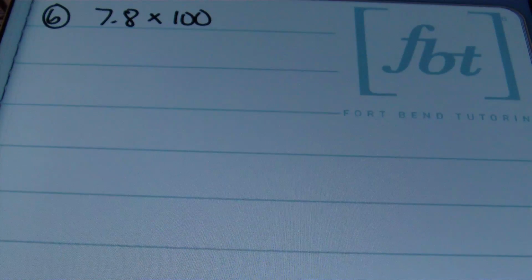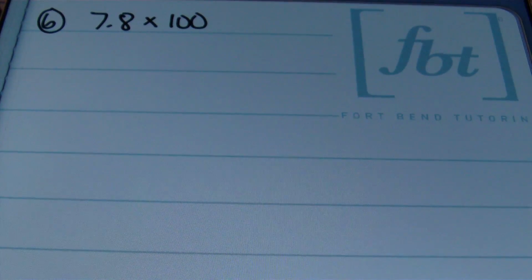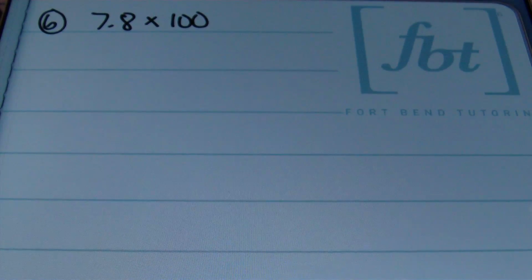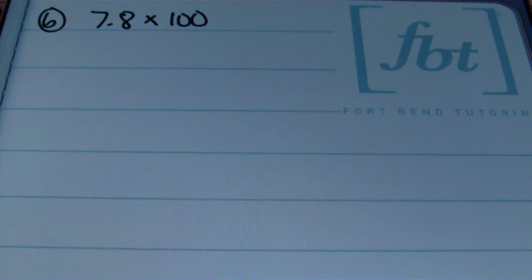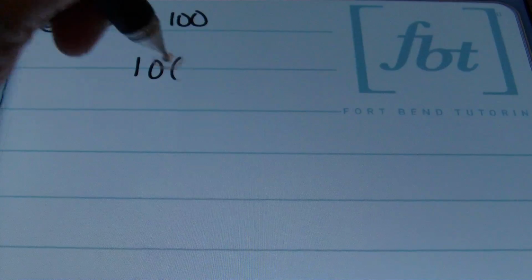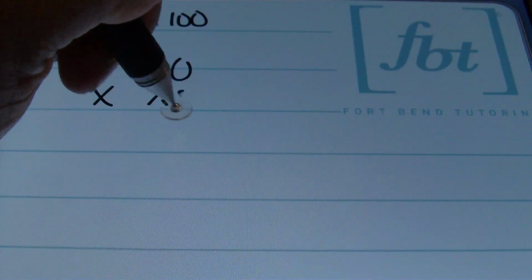Our next problem here is problem number 6, where we have 7 and 8 tenths times 100. Now, as a shortcut, anytime you're multiplying by 100, all you have to do is move this decimal 2 places to the right. That's it. You move it 2 places to the right, you'll end up with 780, which is the answer. But let's say you wanted to show your work. Well, you'll rewrite it vertically as 100 times 7 and 8 tenths.